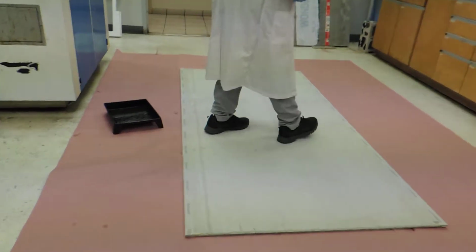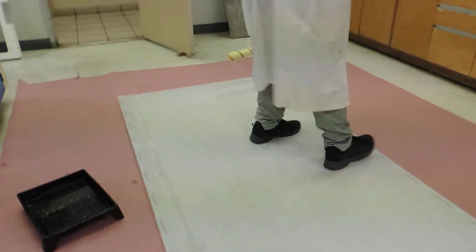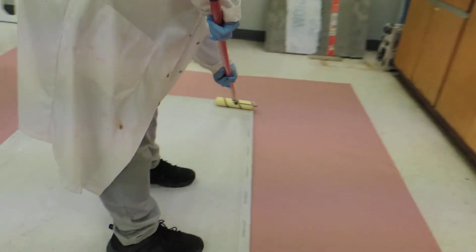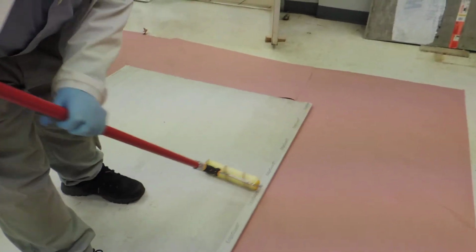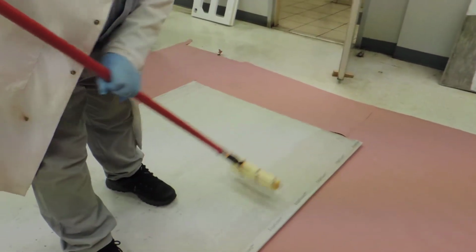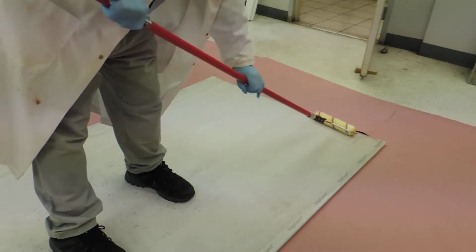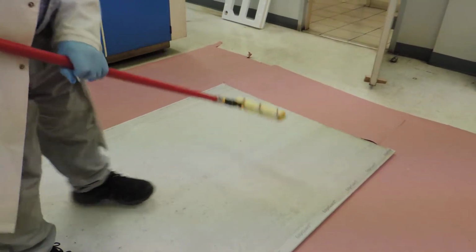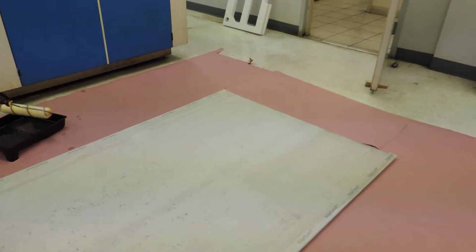Applying it to the surface of the cement board. First coat being applied.